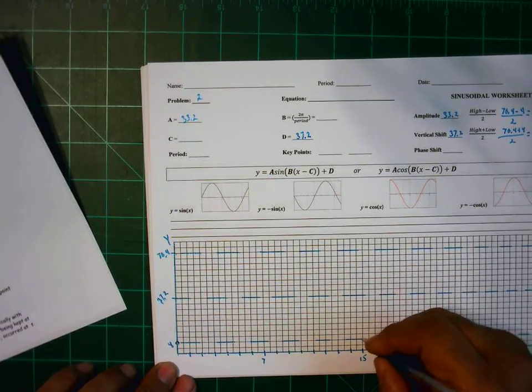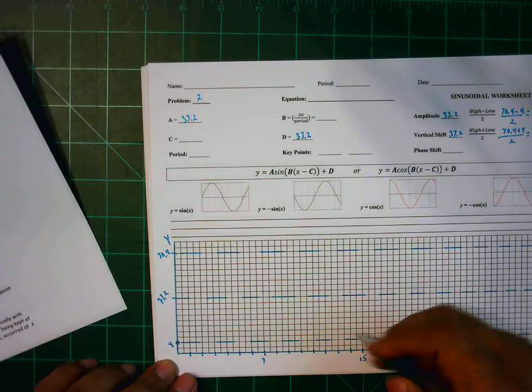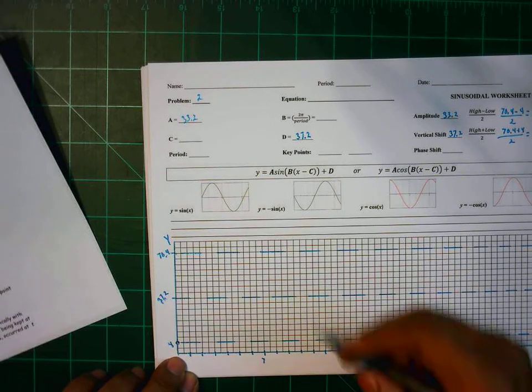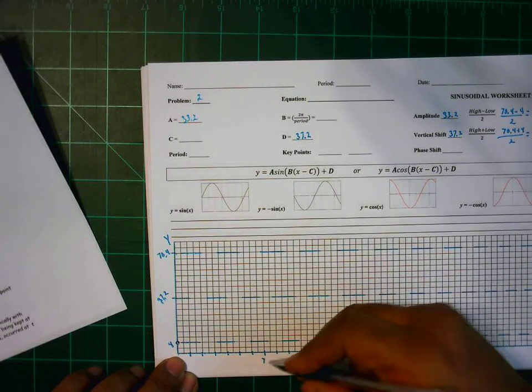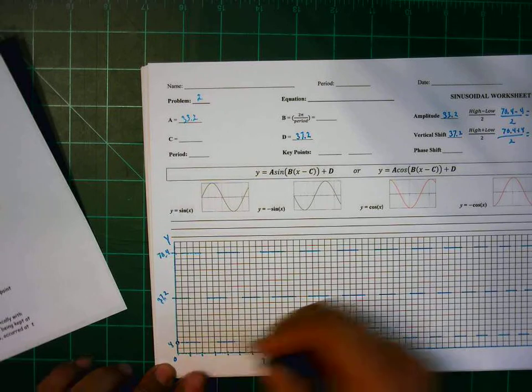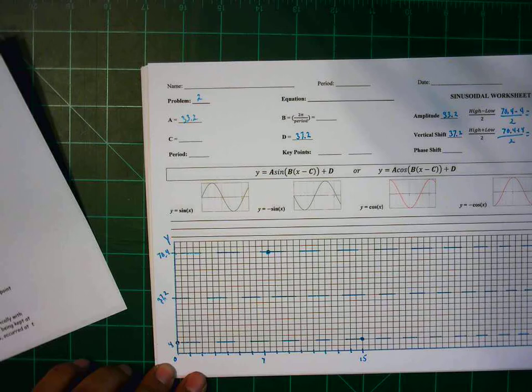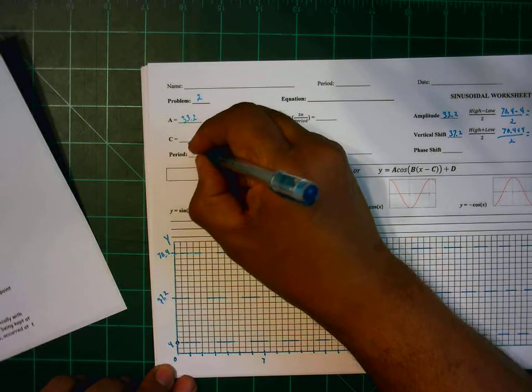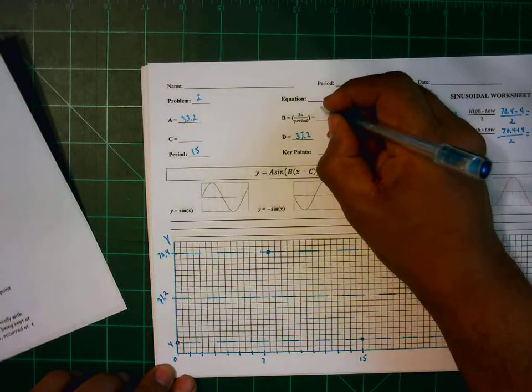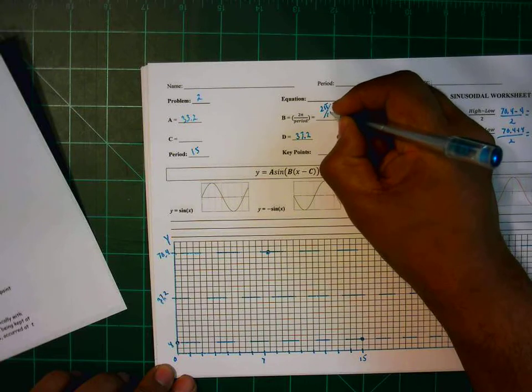So we're going to be back at this point 15 seconds later. Well, halfway in between, since it's sinusoidal, we're going to be at the very top. So halfway between 0 and 15 is 7.5. So at 7.5, we're going to be up here. That means our period is 15. So B is going to be 2 pi divided by 15.